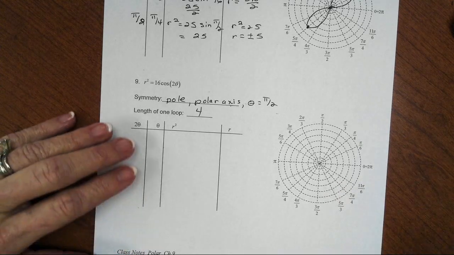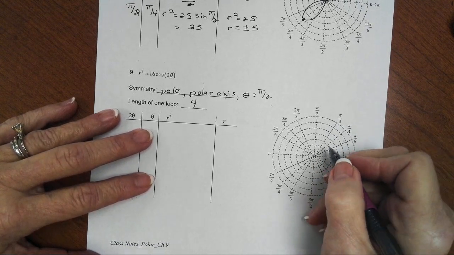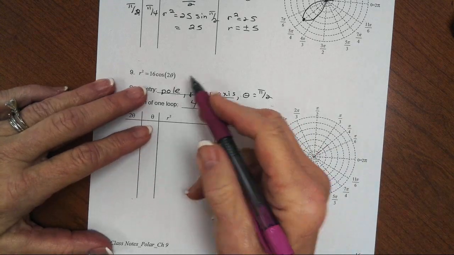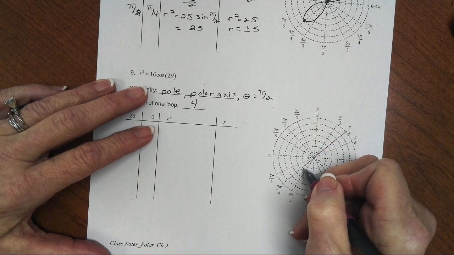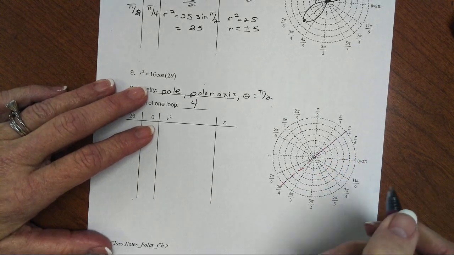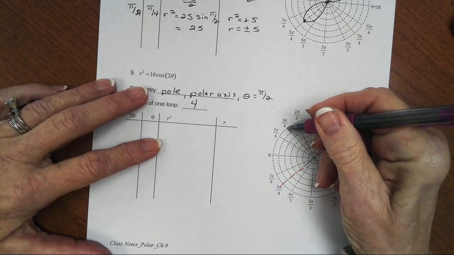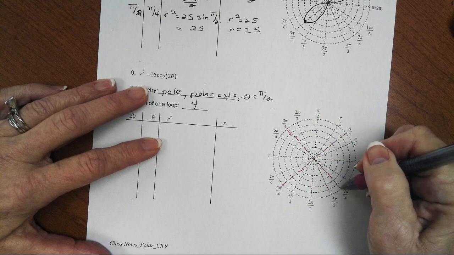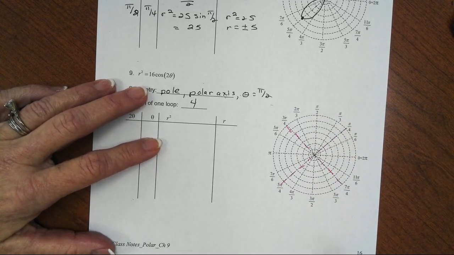Now, we're going to go ahead and draw some, kind of like asymptotes, since we're going to be doing this. Since it's 2 theta, we are going to break it into 4 regions, really. So 3 pi over 4. And these are just guidelines to help us graph this.